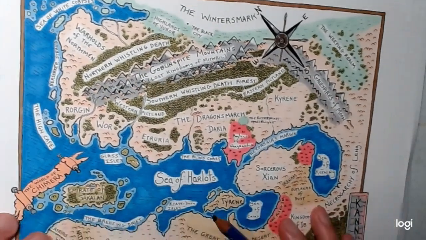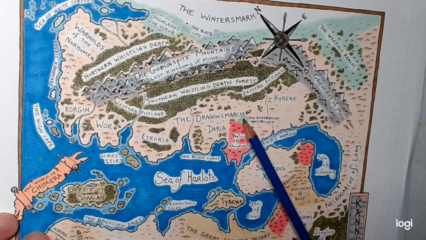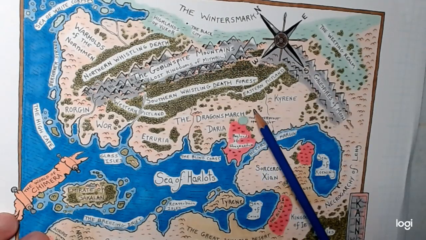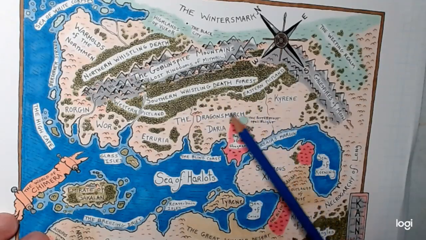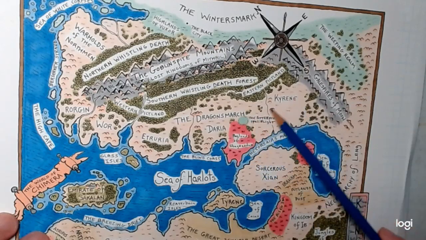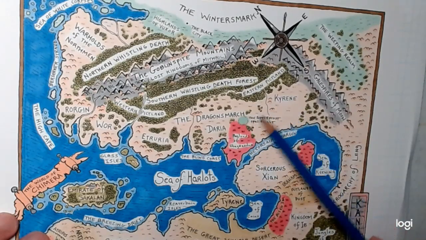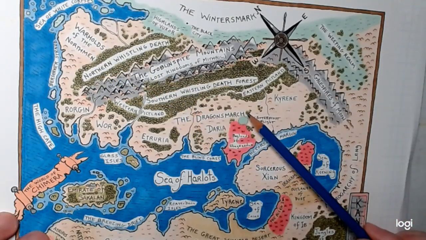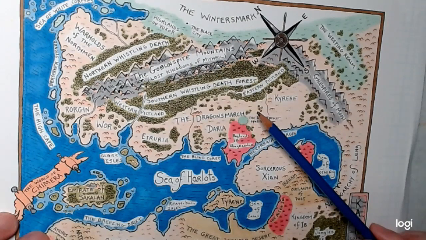but I've also run quite a long campaign for my kids and some friends going back several years in this area called the Dragon's March, and specifically the Kingdom of Daria and this area on the border between the Kingdom of Kyrene over here and Daria, where there's this place called the Bitterfrost Spellblight. So this northern hemisphere map is fun because it can be used for both of those areas as far as how it all ties into magic item creation and that sort of thing.